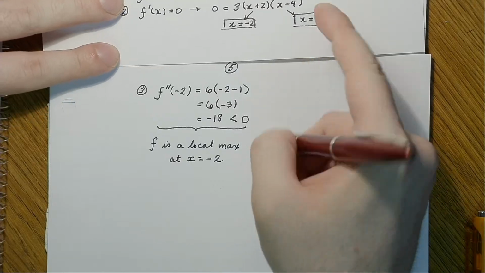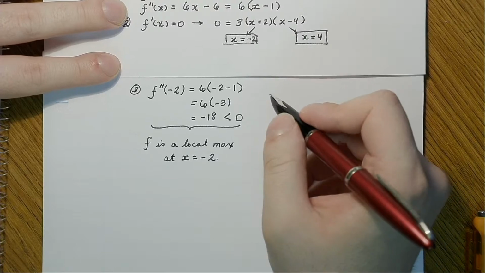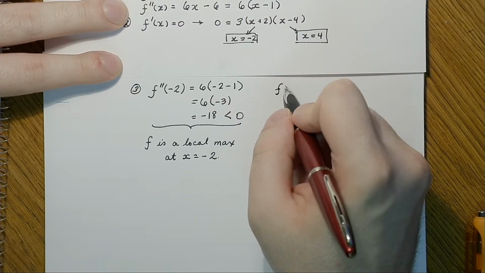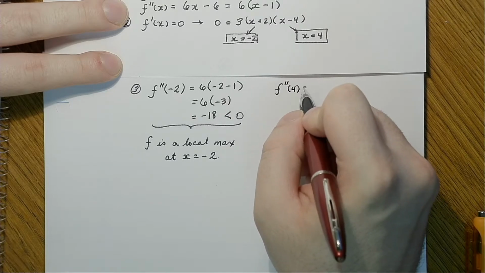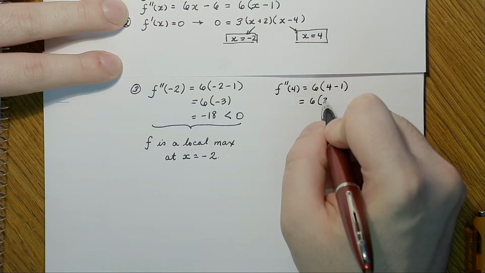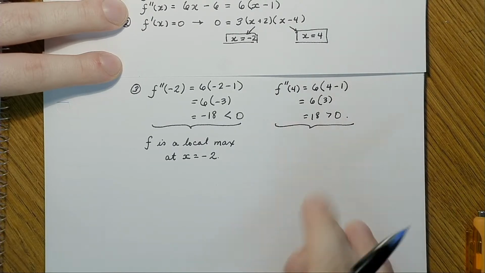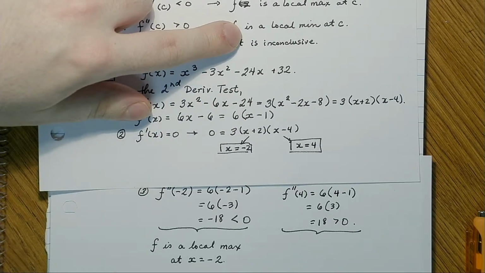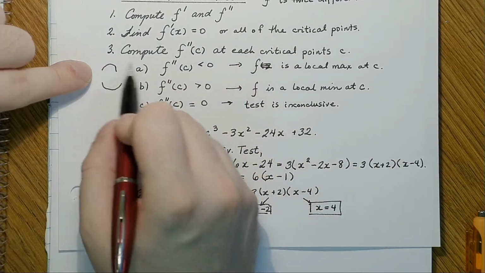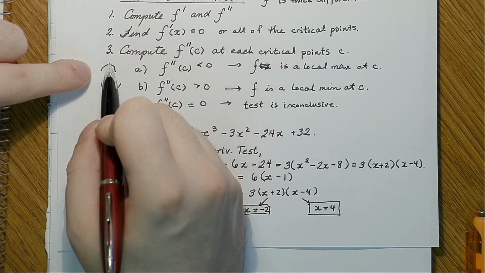And the other point that I have is the 4. So four minus 1, 6 times 3 is 18, which is positive. And then that means that it's a local minimum. And again, so the concavity is down, which means that there's a point at the top.